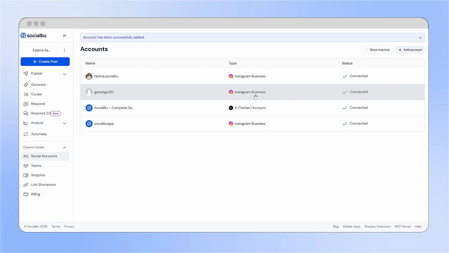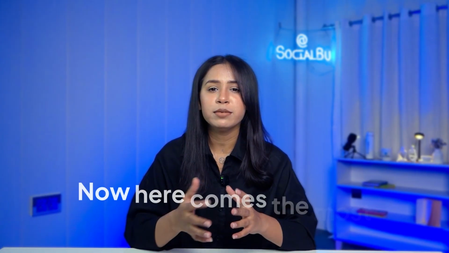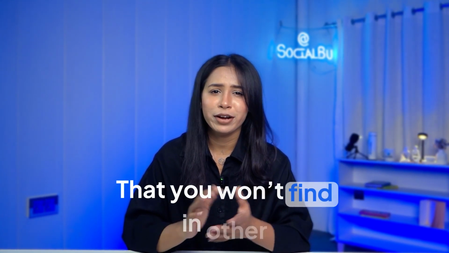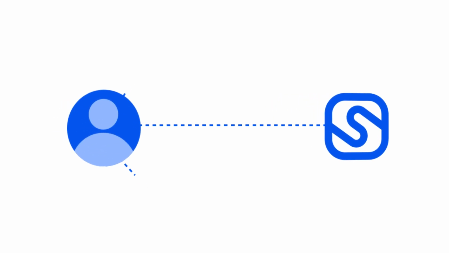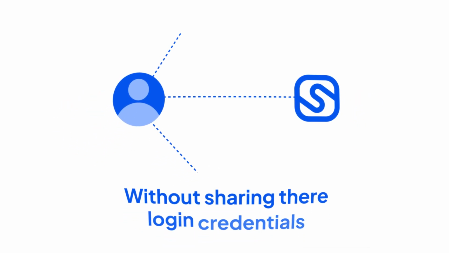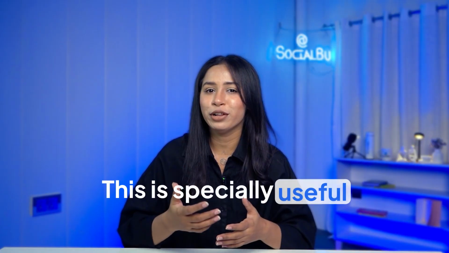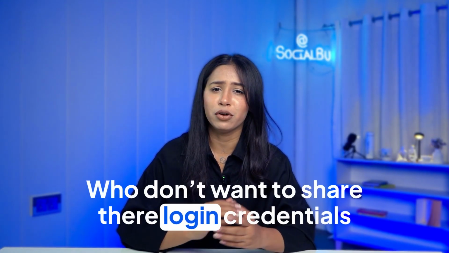Now let's talk about another useful feature. Here comes the most exciting feature that you won't find in other social media management tools. SocialBu allows you to let others connect their social media accounts without sharing their login credentials. This is especially useful if you're working with a client who doesn't want to share their login credentials with you.